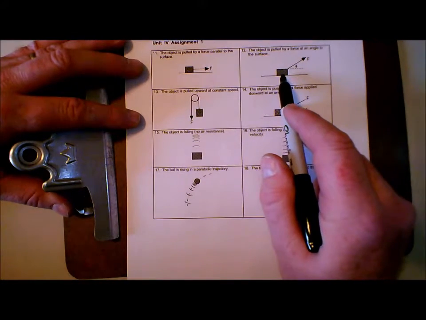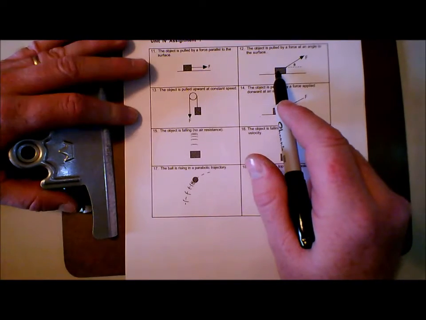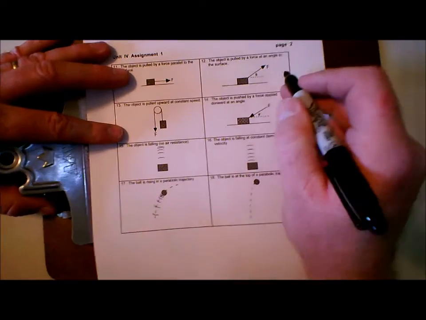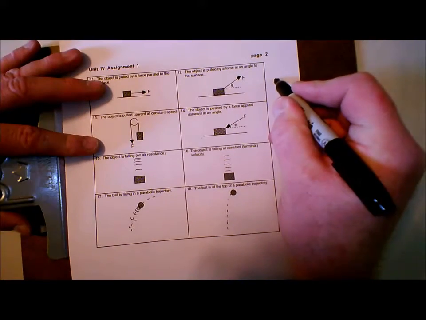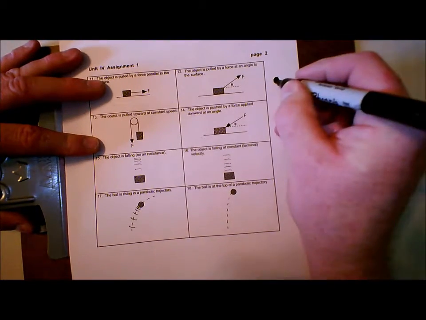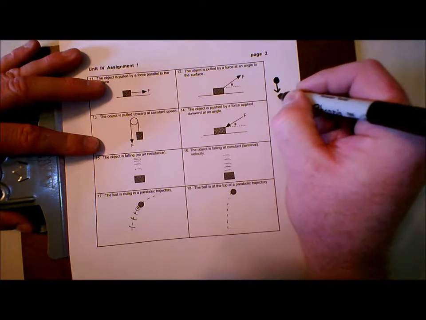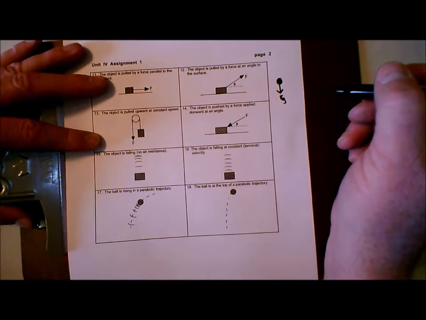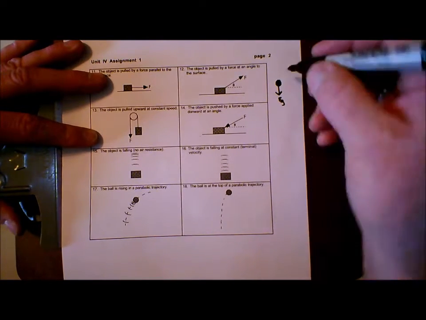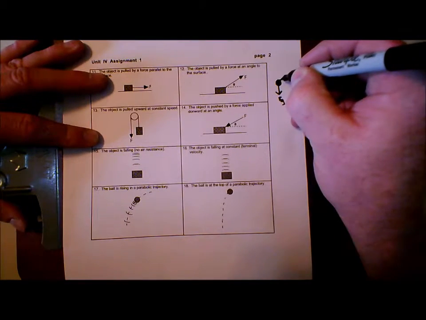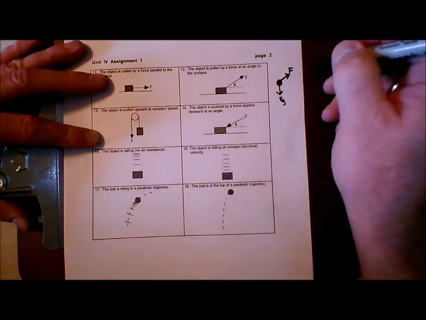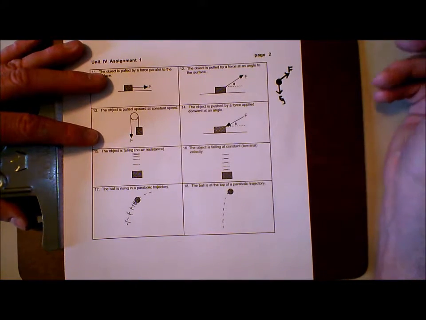How about this one? Object is pulled by a force at an angle to the surface. Okay? So I'm just going to draw this one out in the margin here. There's my box, there's my object. I know there's a force of gravity. I'll draw that one first. Now, if there is an applied force that's given, I like to draw that second. After gravity, draw this applied force F, and it's labeled in the diagram just F, so I'm just going to call it F. That's my applied force F.